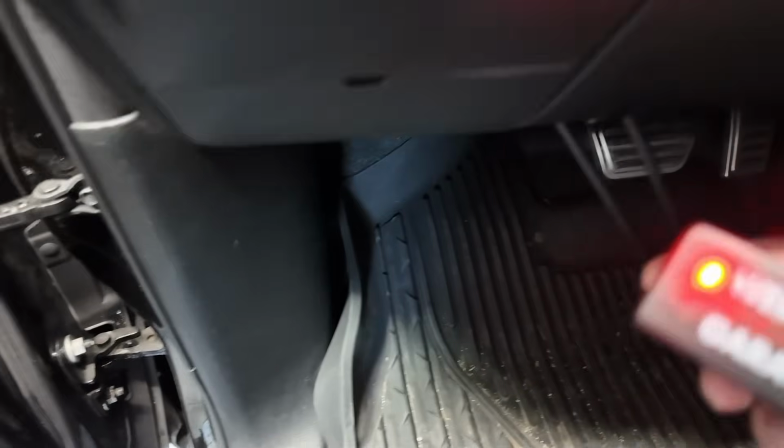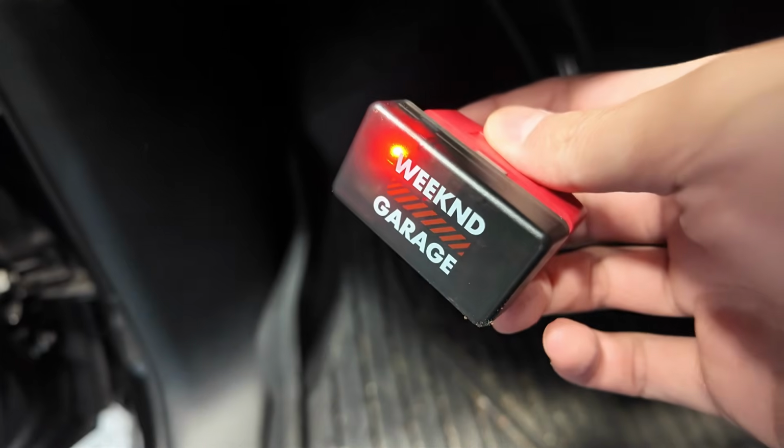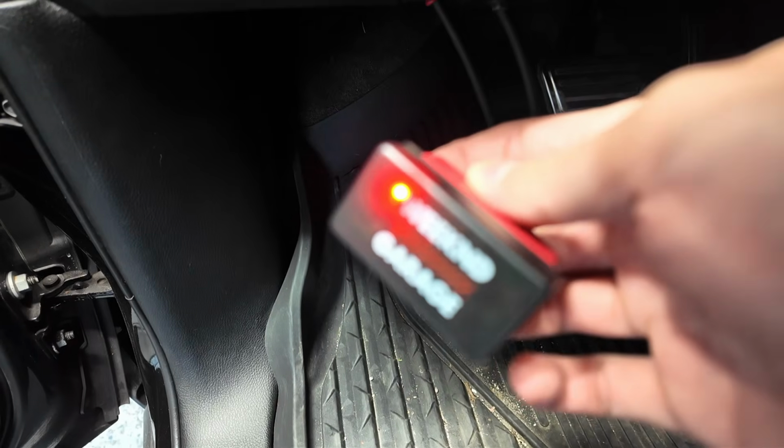After you've made a successful connection, you should see a red light, which means the product is now powered and ready for us to connect.